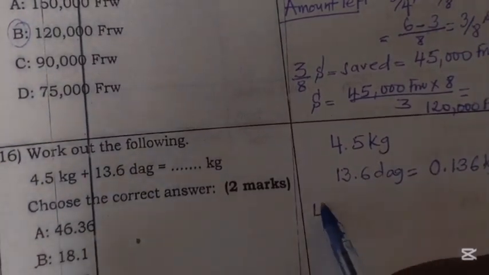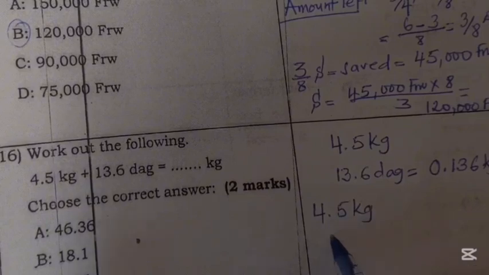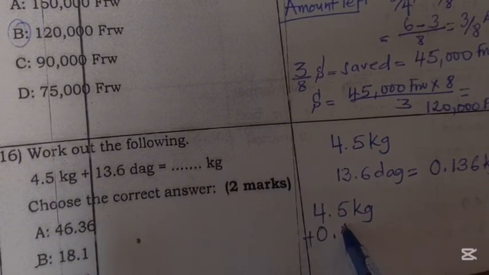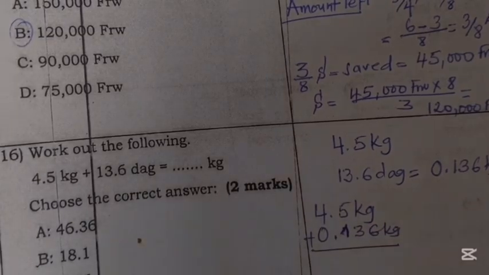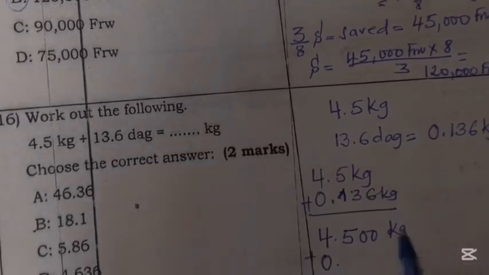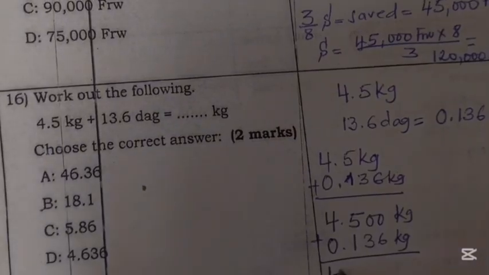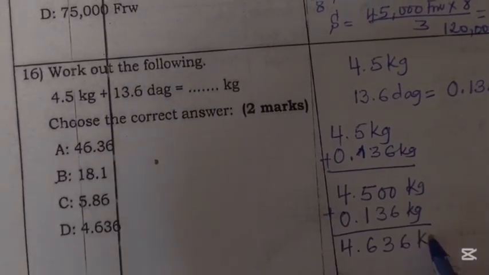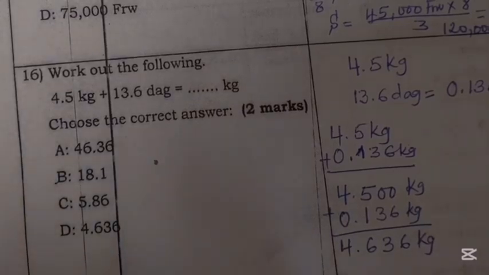Then by adding 4.5 kilogram and 0.136 kilogram, this can be equal to 4.500 kilogram plus 0.136 kilogram, to be 4.636 kilogram. So our answer is this one.